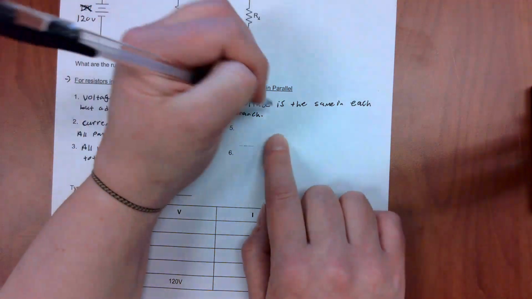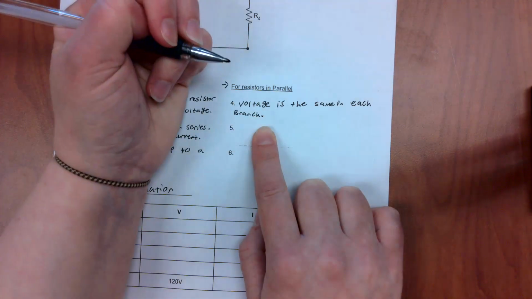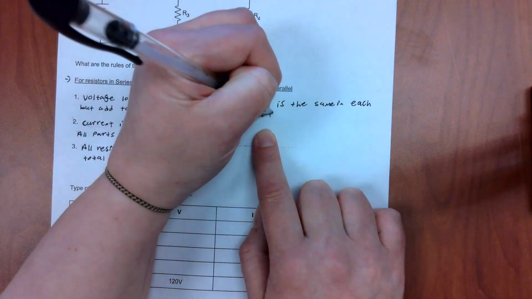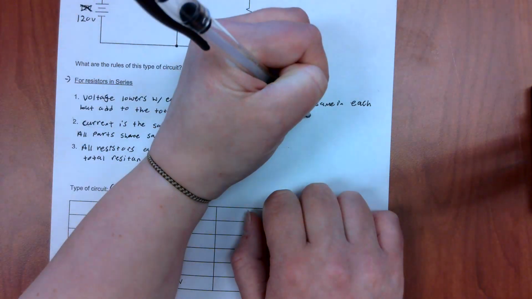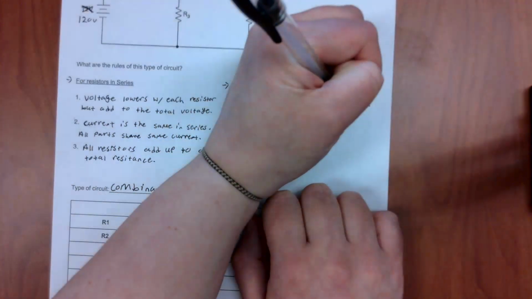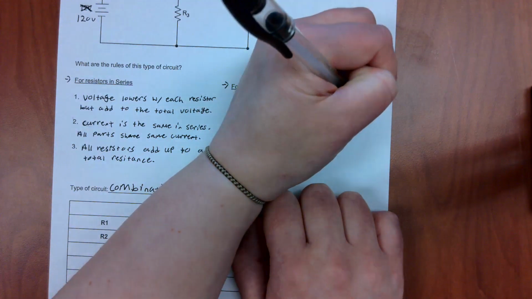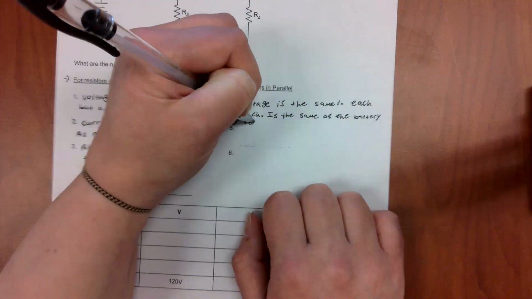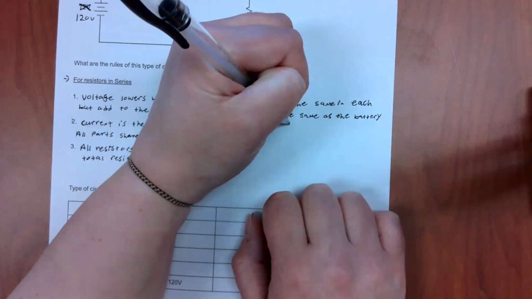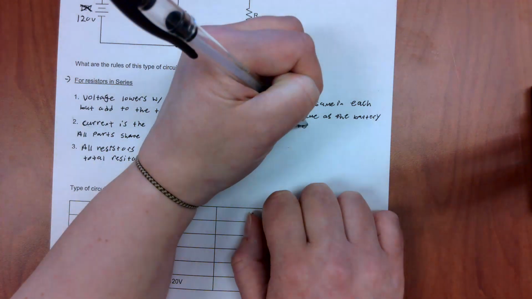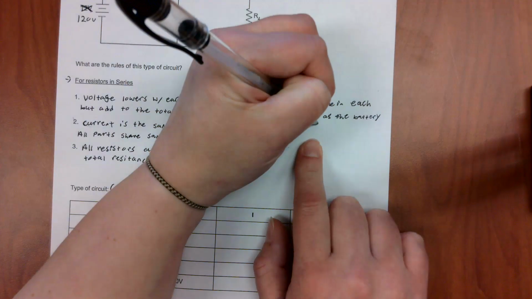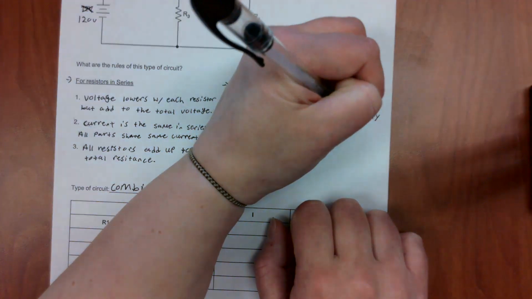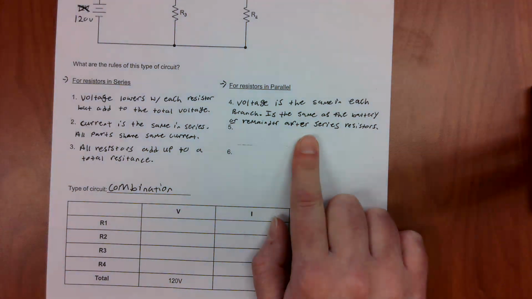And I'm going to add a little bit on here for combination circuits, which is it is the same as the battery or the remainder after you consider series resistors.